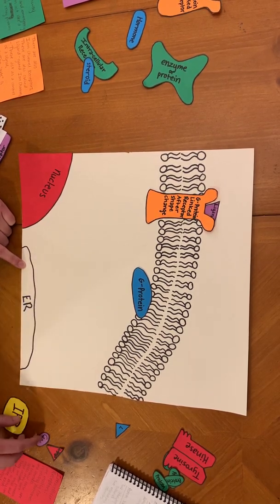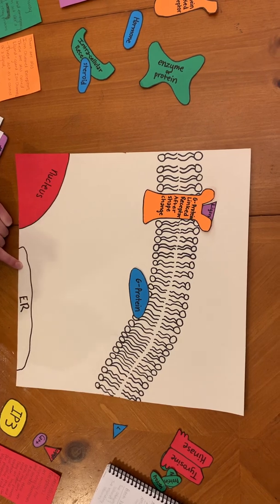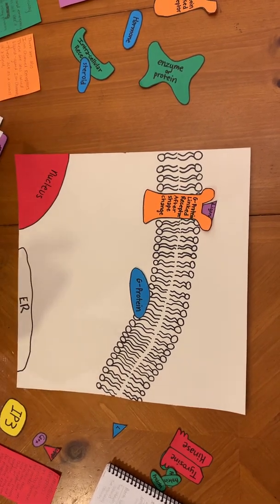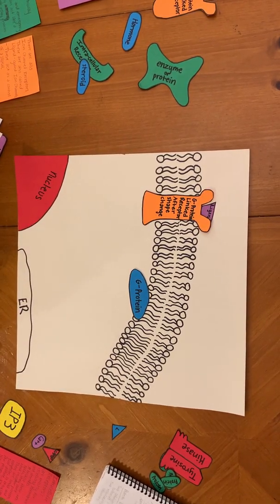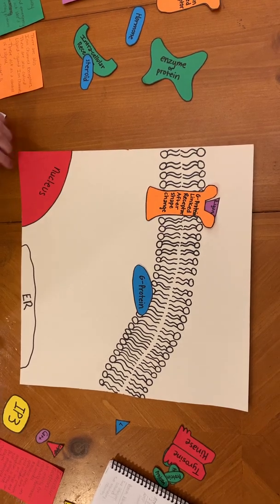And that is the several important signal transduction pathways in cells.